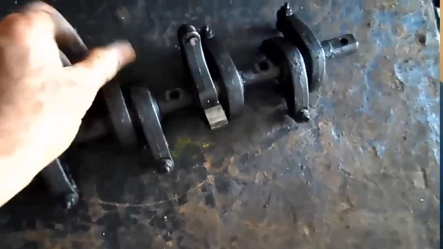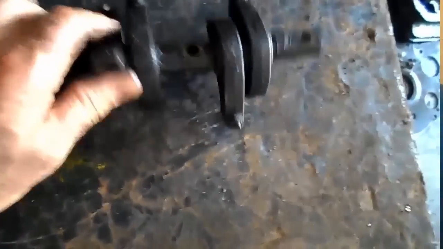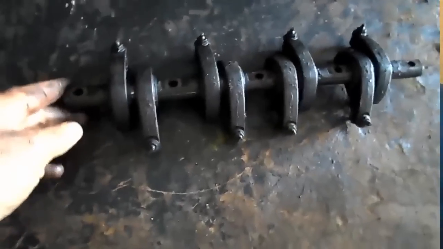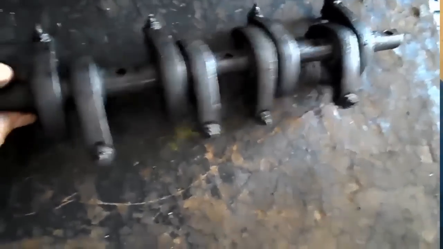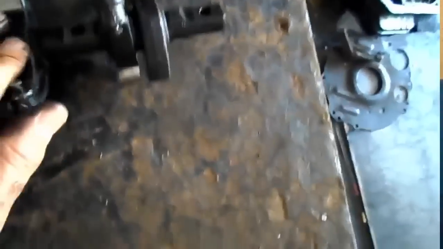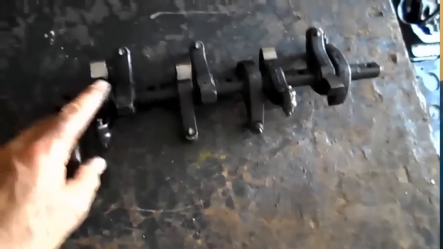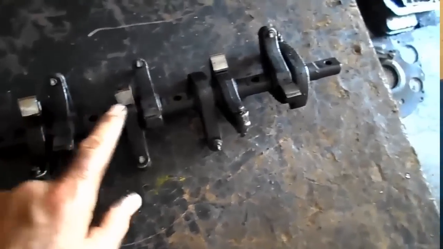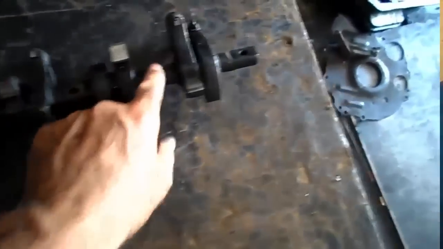These are the culbutors, just to push on the valves. It's a shaft related to the cams. It's used for gasoline and gas oil engines.